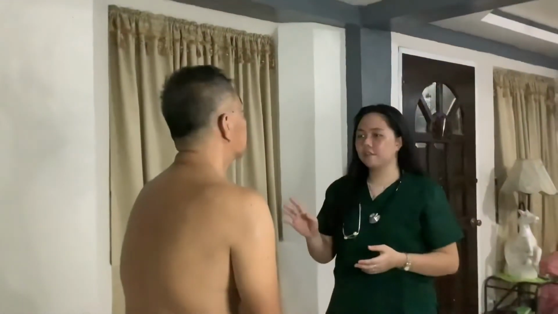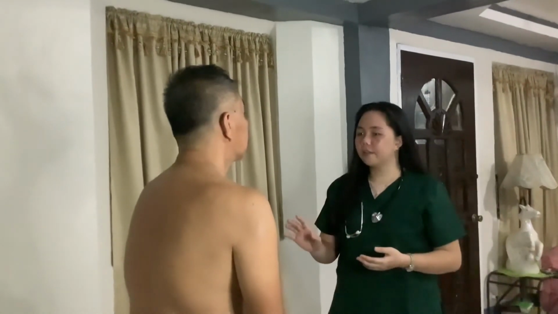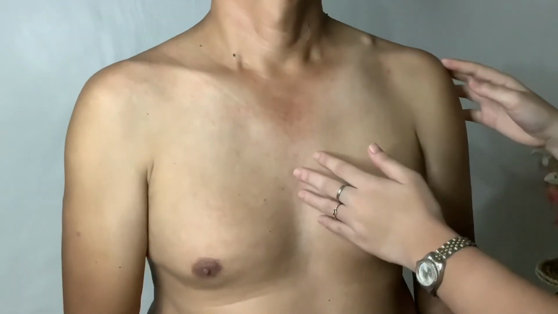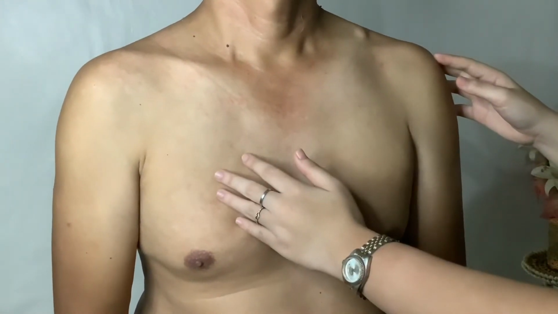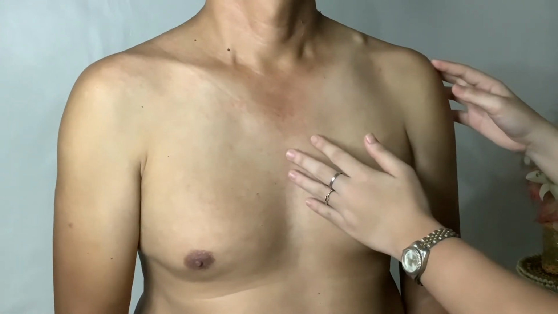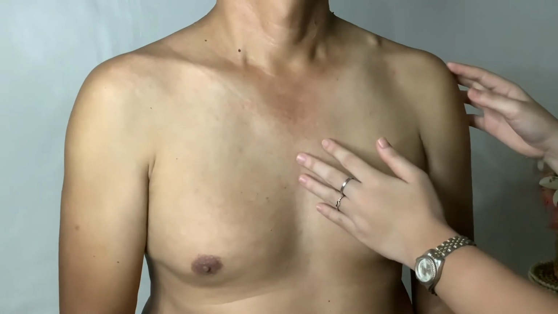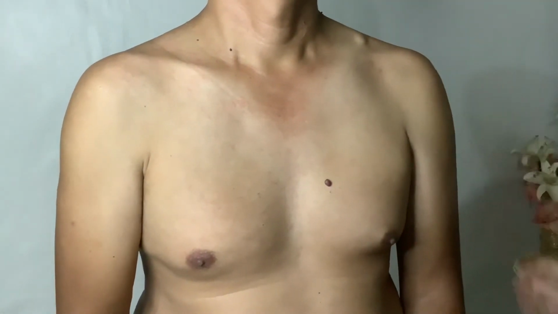Now I'm gonna percuss your chest, and by doing this, I'm gonna place my finger on various spots, and I'm gonna tap my finger, setting up sounds that I can hear. And what that tells me is if your lung tissue is normal, or is there any abnormal growth in your lungs. I'm gonna hear a certain sound called resonance over your lung tissue, and when I get over your heart, I'm gonna hear the sound called dullness. So now I'm gonna start.